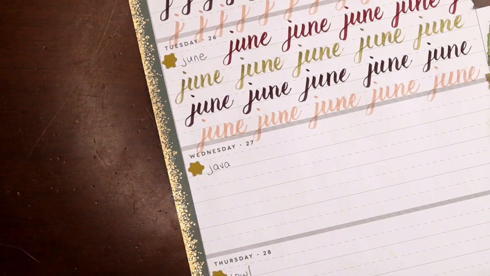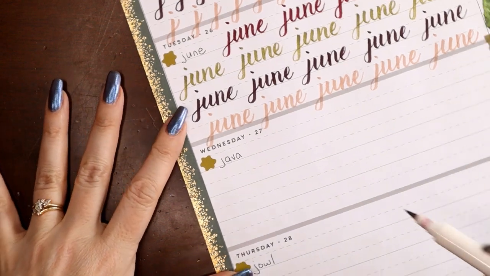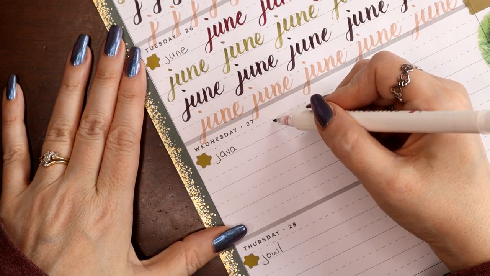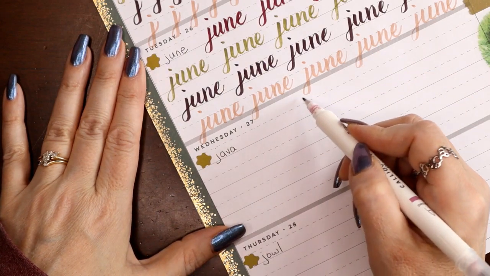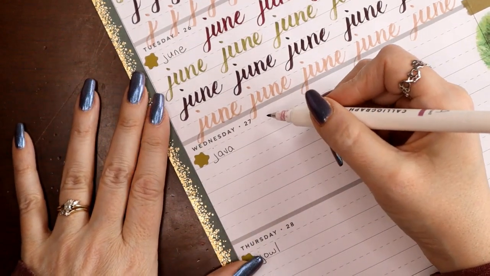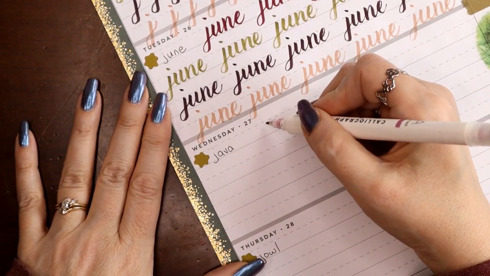Okay, Java. A couple A's in this one, but we get a V. So again, easy to offset this one so that my dot isn't hitting that downstroke on the J above.